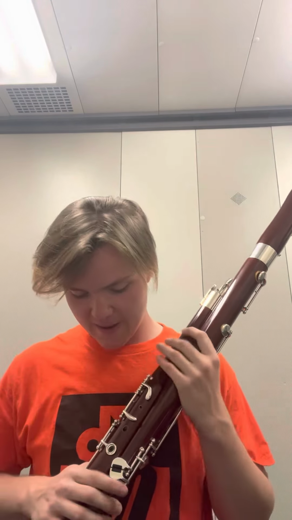So yeah, the bassoon can do a lot of weird, quirky things, especially in the lower register. Composers really like to have bassoons play weird and fun things because of the nature of the instrument.